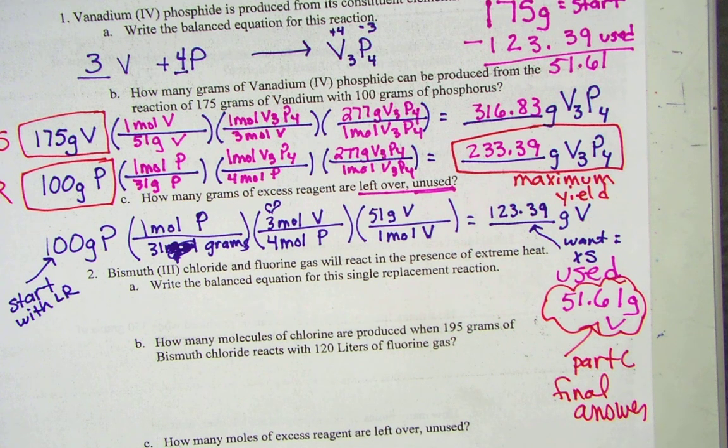I'll read for us the first of our story problems. It reads, vanadium 4 phosphide is produced from its constituent elements. The constituents of vanadium and the elements that it's made up of. To begin with, I want to point at our product and think about charges and then producing. Vanadium is the symbol V, which carries a +4, the Roman numeral calculus. Phosphide is the symbol P, and it's a -3. When I crisscross, I get V3P4. The elements that it's built of would be vanadium and phosphide.